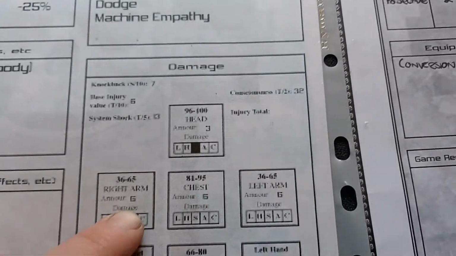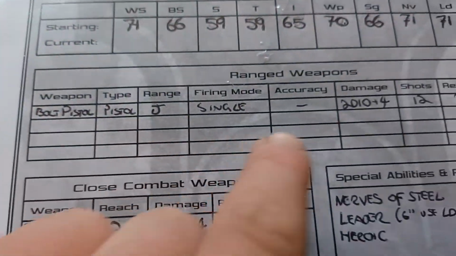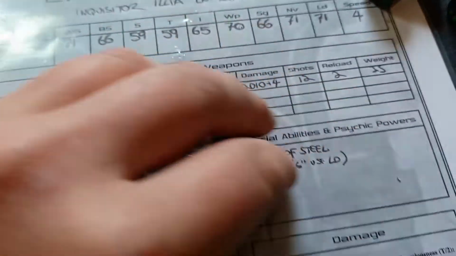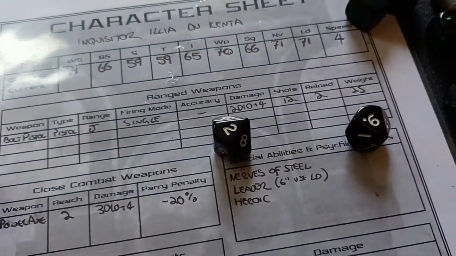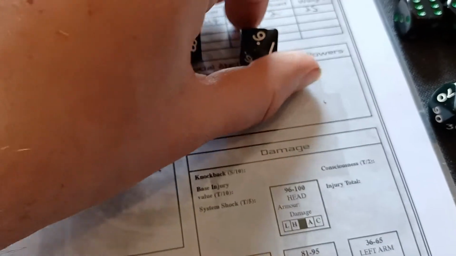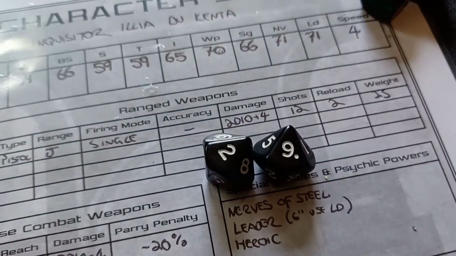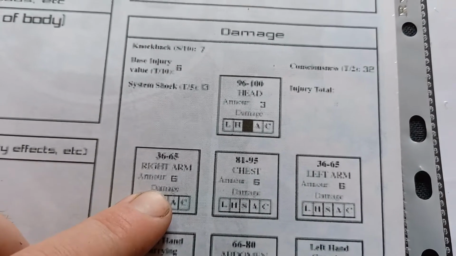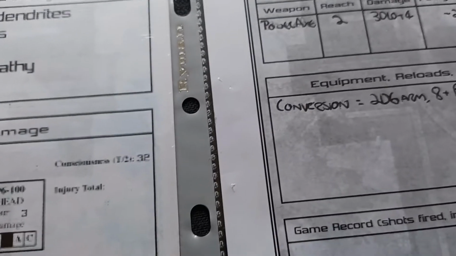Right. He has an armor value of 6, whereas a bolt pistol does 2d10 plus 4. So we've got 2d10, and we're going to add 4 to see how much damage it does. Wow. So 11 and 4 is 15. And we knock off the 6, which gives us 9 points of damage.